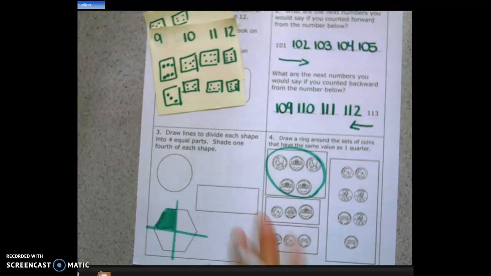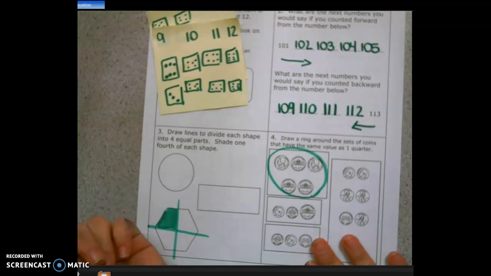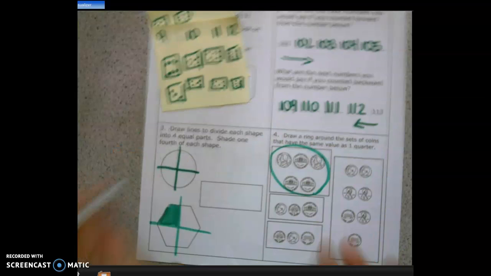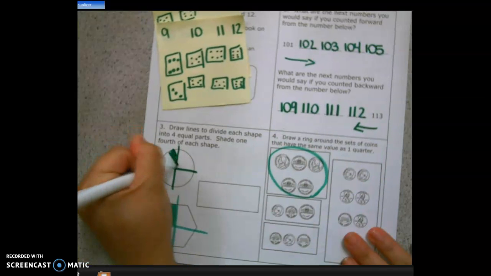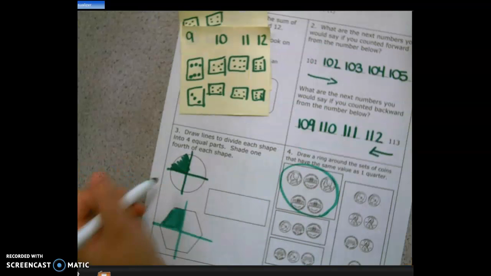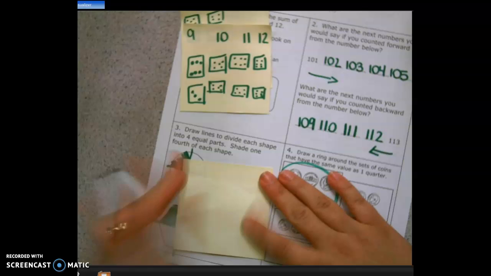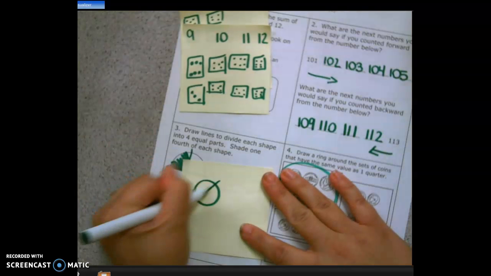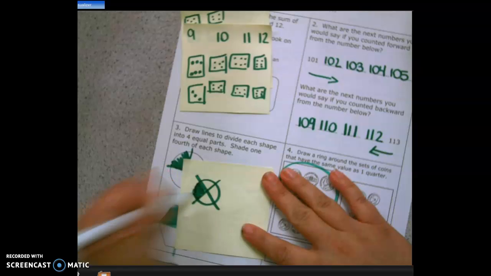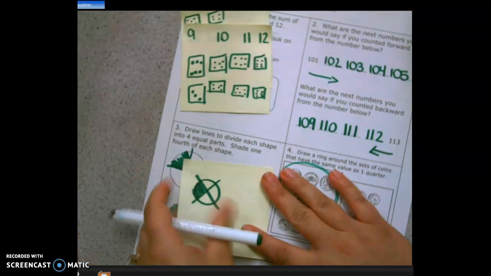For number 3, draw lines to divide each shape into equal parts. We're going to divide these into 4 equal parts and shade 1/4. So you could have divided your circle like this and shaded in 1/4, like this. You could have shaded in that one, or that one. You also could have divided your circle diagonally and shaded in 1/4 this way. Either way is correct.